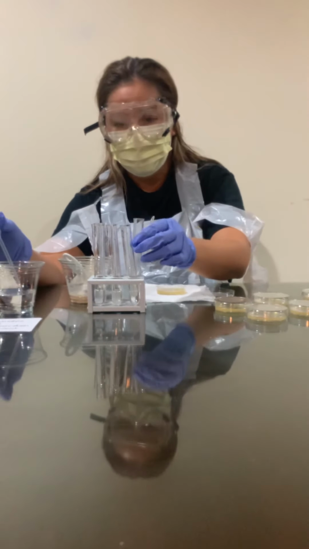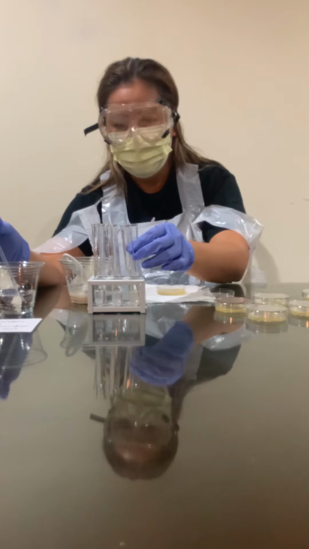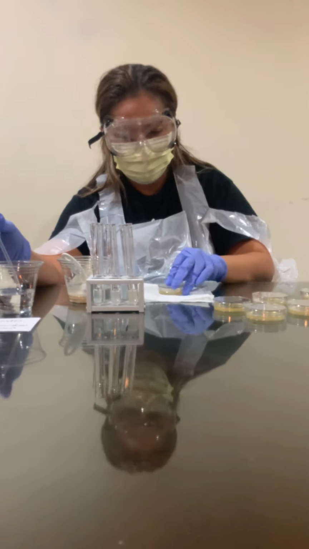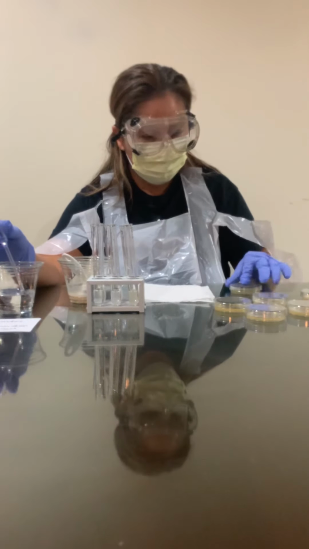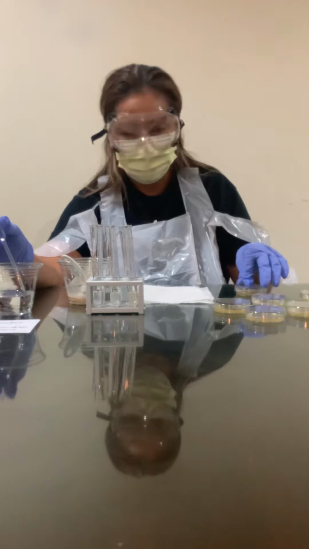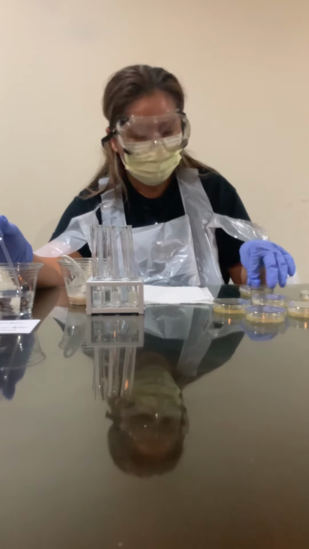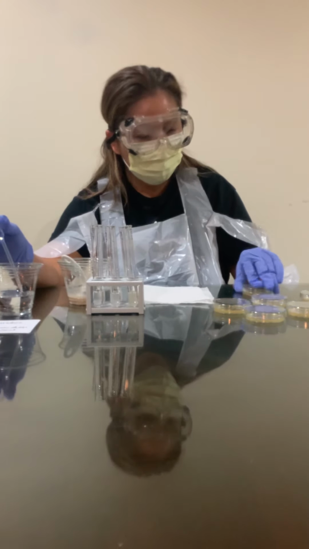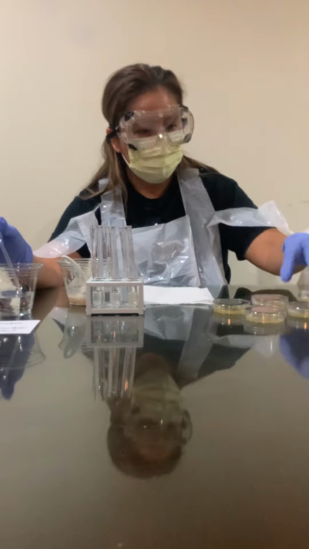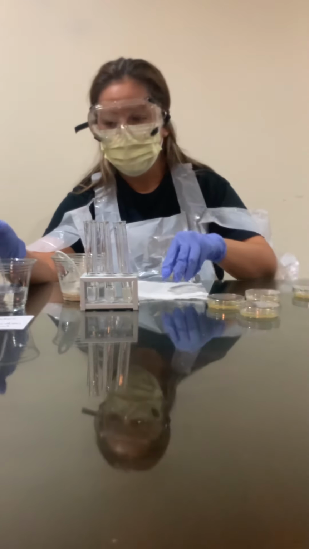Rinse that again and cover this. Once I cover it, I'm gonna move it gently so it could disperse the cerevisiae product all over. This is Petri dish number 1. Moving along to dish number 2.